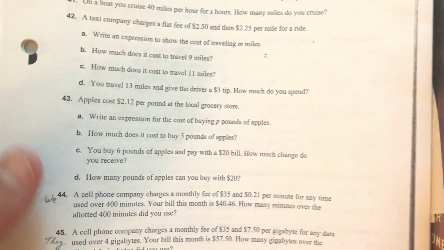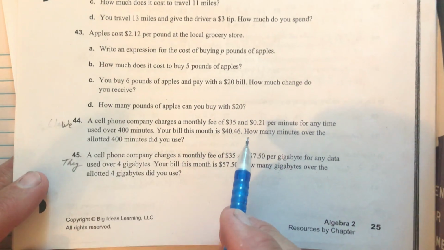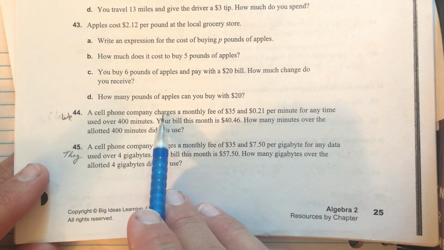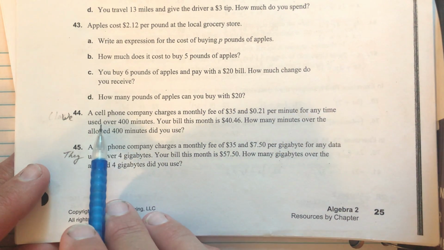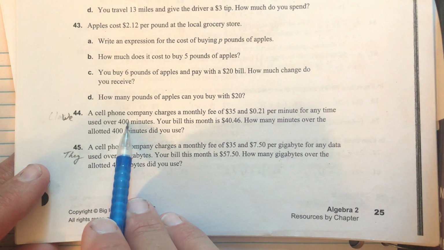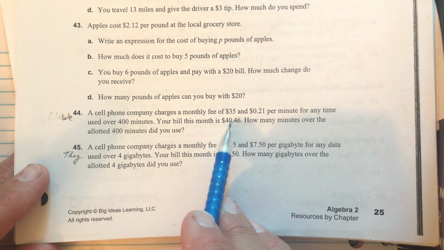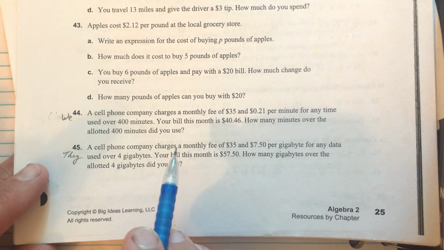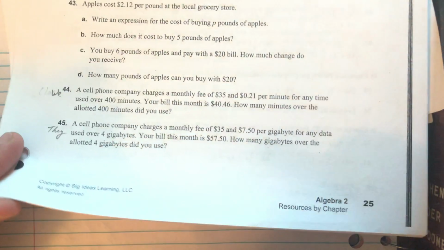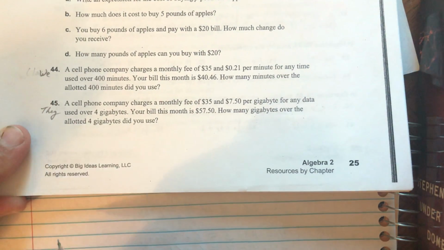Alright, let's try a couple more interesting equation situations. What about number 44? Number 44 is a word problem, and we should make an equation to help us solve it. It says a cell phone company charges a monthly fee of $35, 21 cents per minute for any time used over 400 minutes. Your bill this month is $40.46. How many minutes over the allotted 400 minutes did you use? So we get this first 400 minutes for free, so we're not really concerned about that.